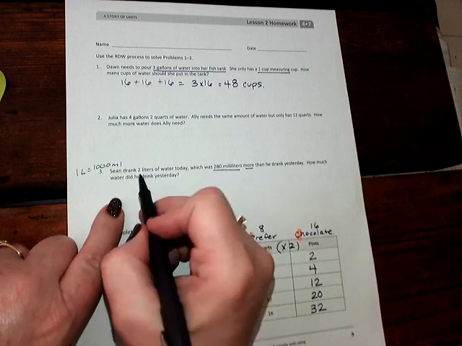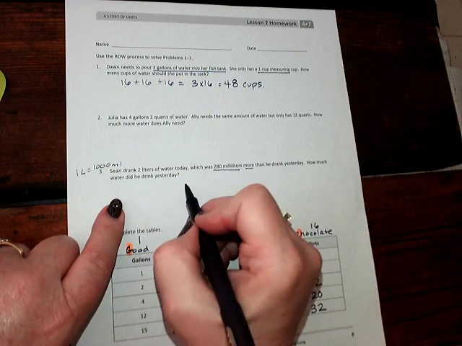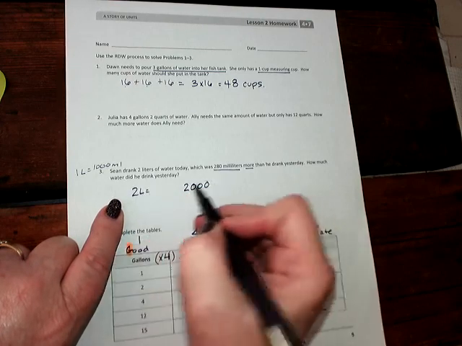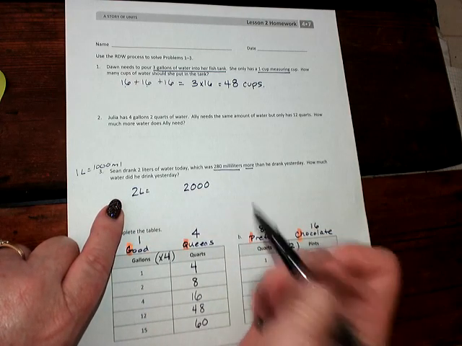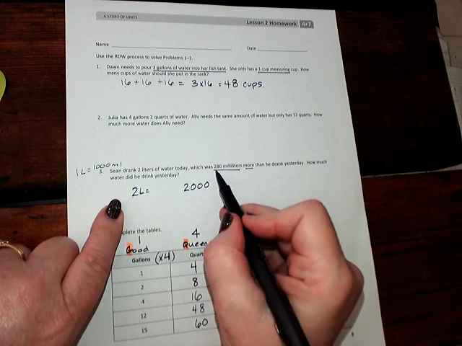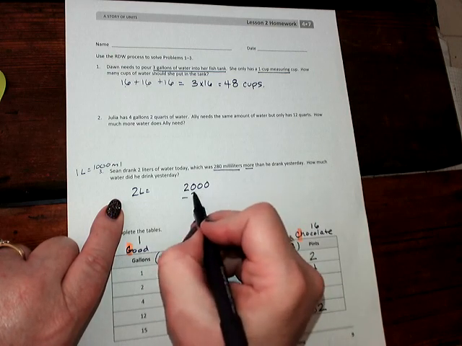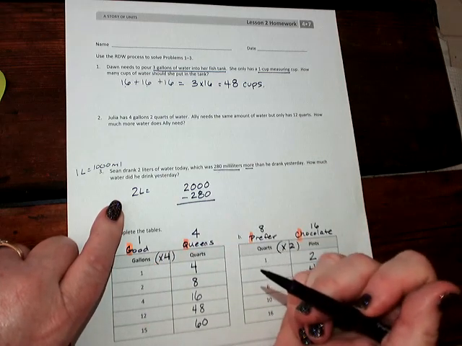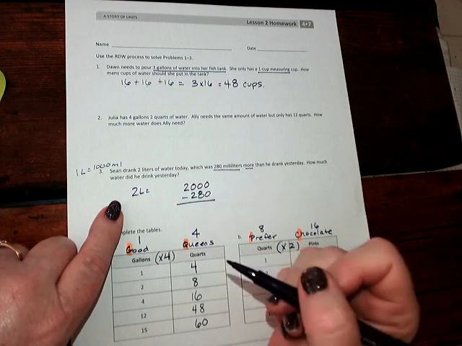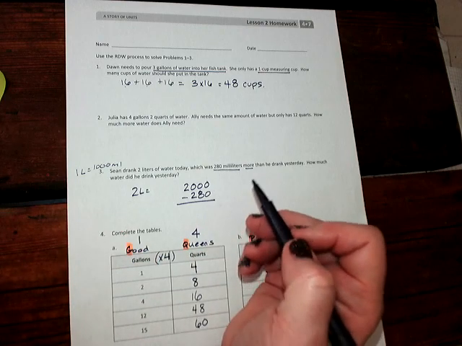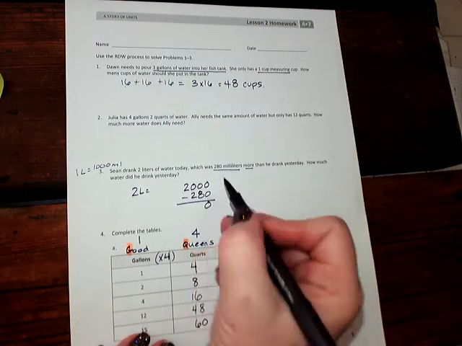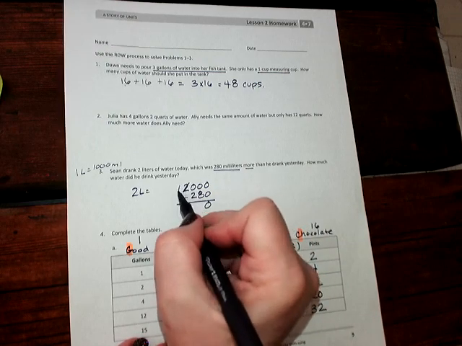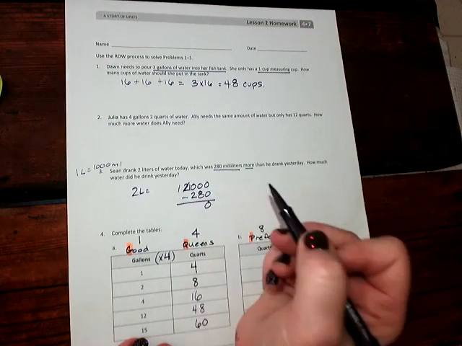So what it's asking me is, if he drank 2 liters today, that's 2,000 milliliters, because 2 liters is equal to 2,000 milliliters. And that's 280 more, so that means I'm going to subtract 280 from the 2,000 milliliters he drank today to find out what he drank yesterday. Now I'm just going to do a straight subtraction problem. I'm going to have to borrow, because I can't take 8 away from 0, so I'm going to borrow from the 1 and give that one to the next door.